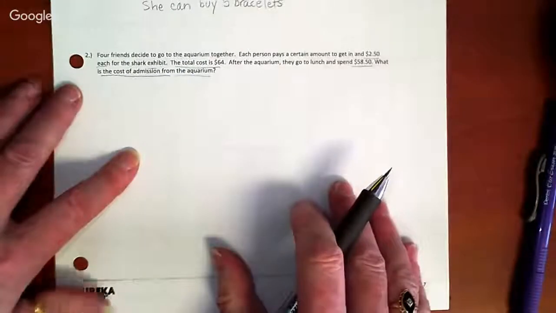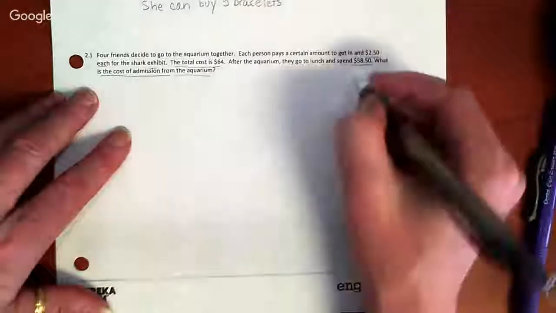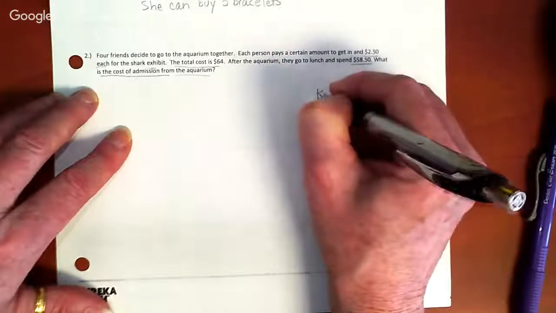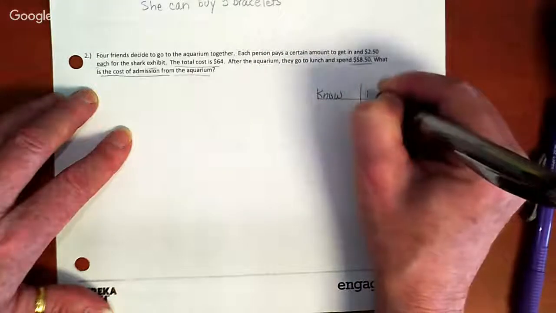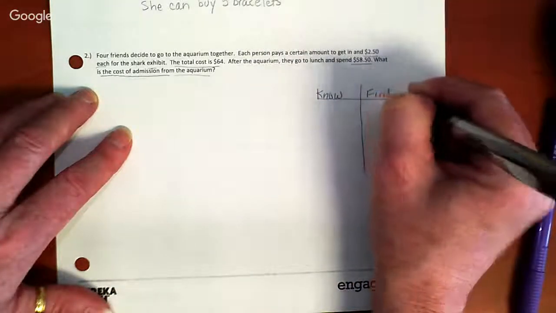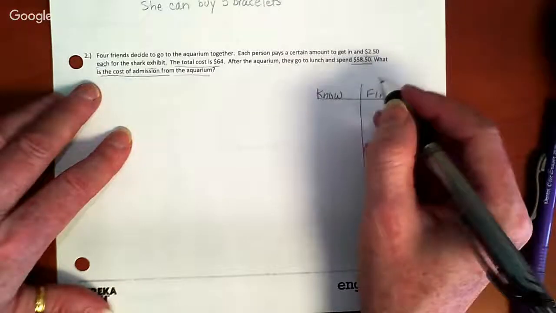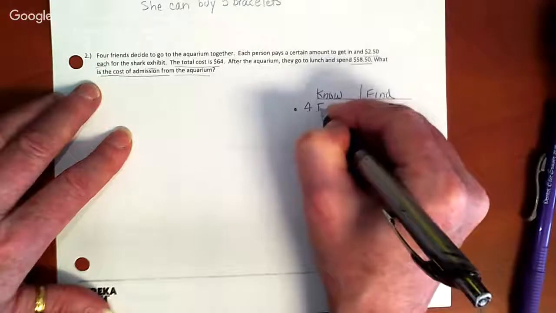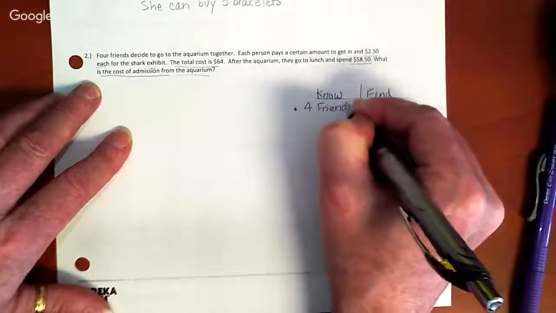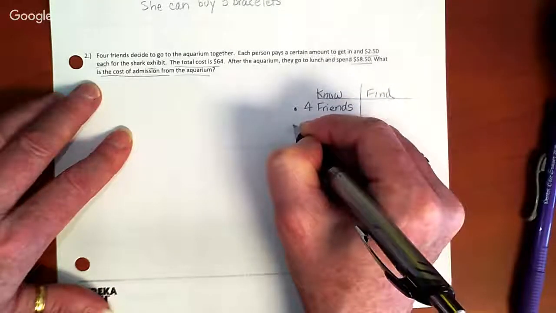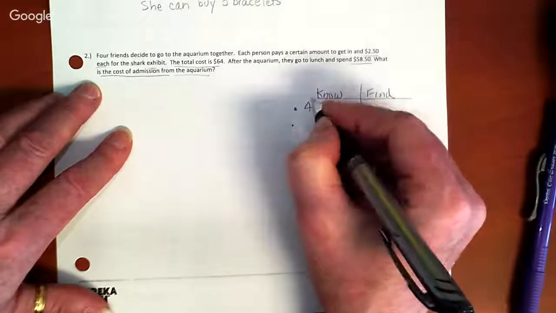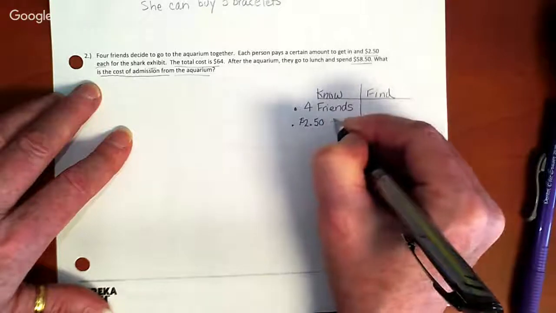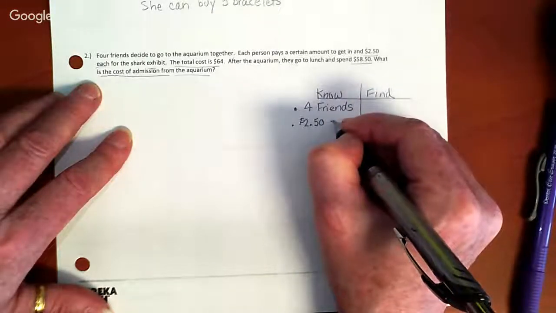So 4 friends decide to go to the aquarium together. So our no find chart, here we go. What do we know? What do we need to find? Okay. So we know there are 4 friends. We also know that it is $2.50 each for the shark exhibit.